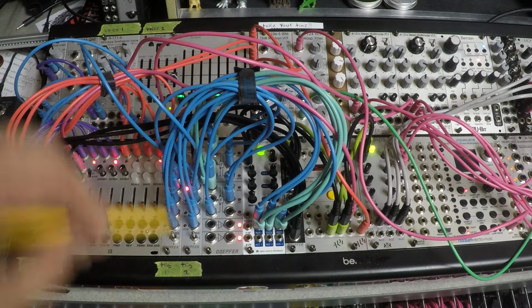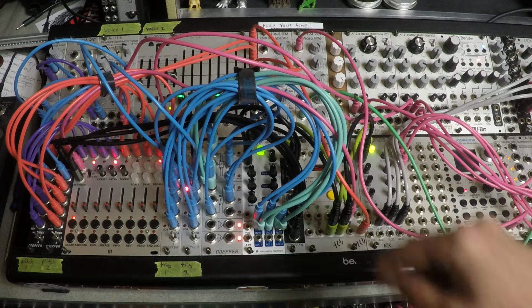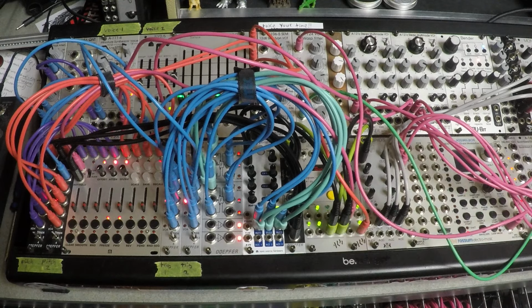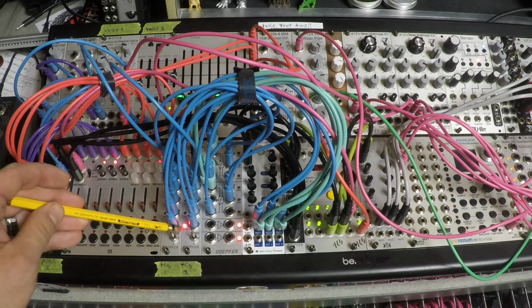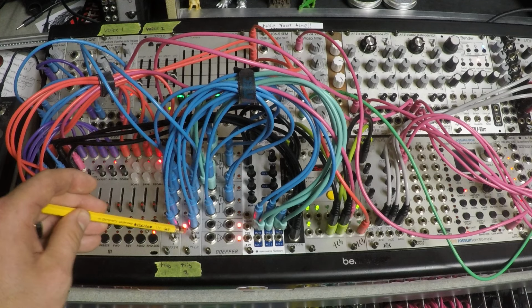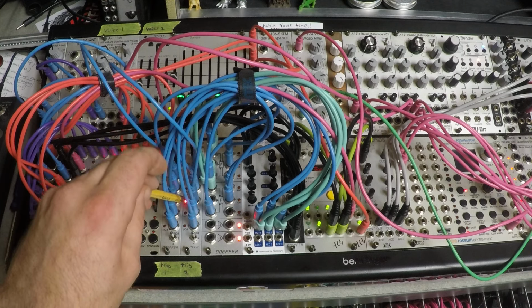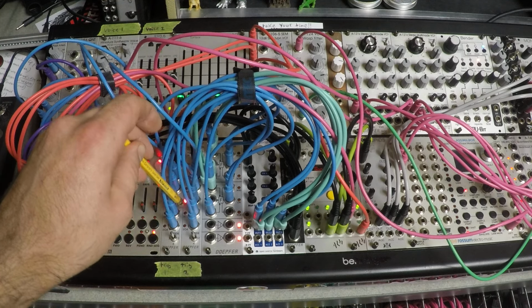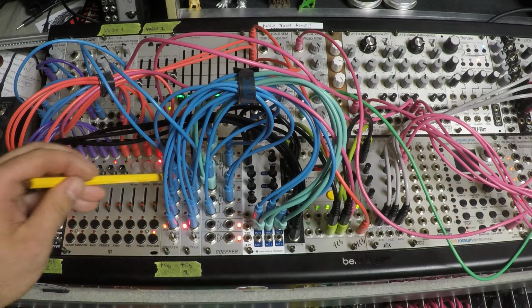Let me illustrate quickly using only one voice from the Syncussion. Two, sparse. 2, dense.